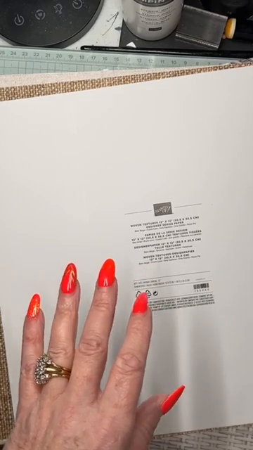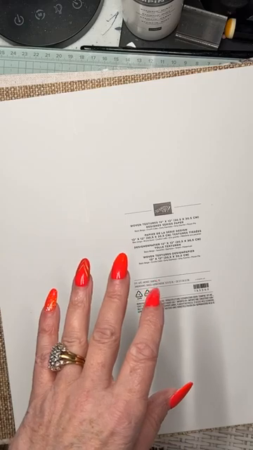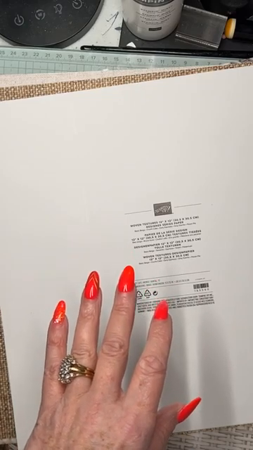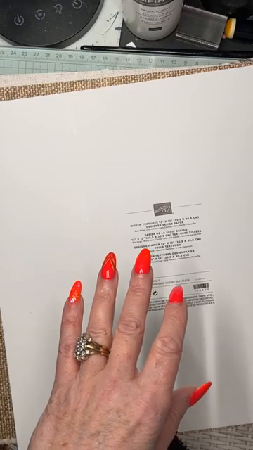Let me just pull up the gadgets. Doing all the things, right? Trying to do all of the things.